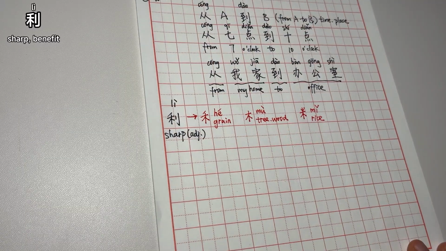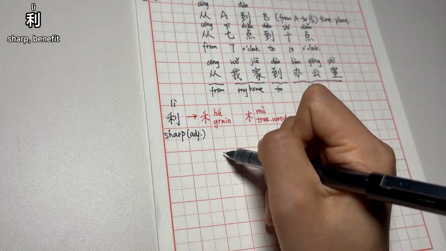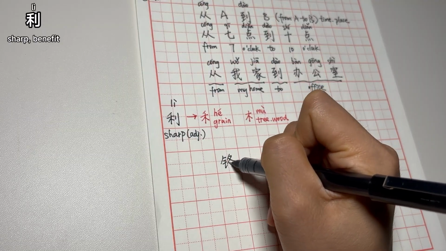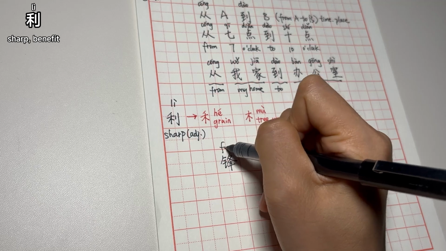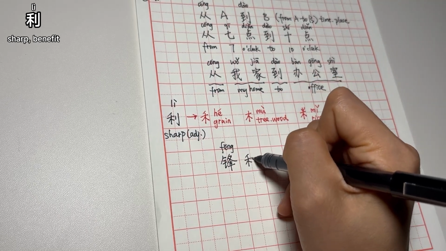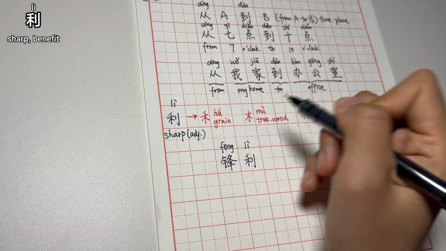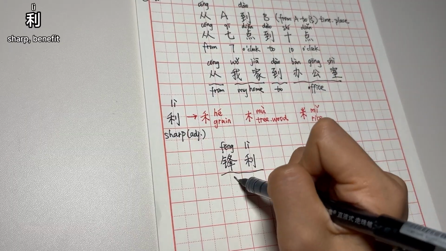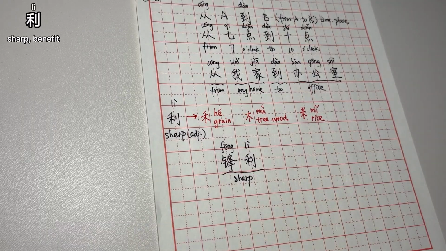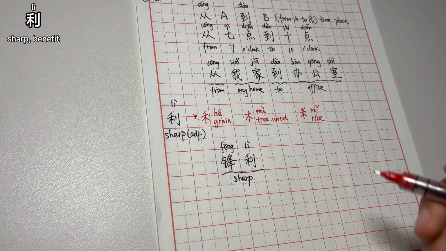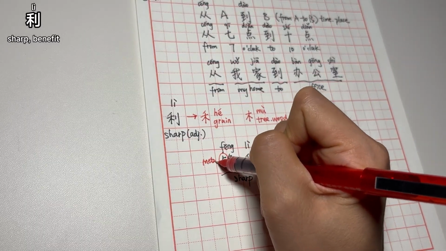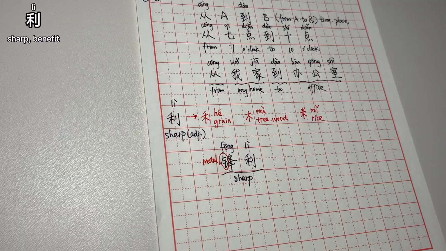And usually we say 锋利, Feng Li. It means sharp. And usually a lot of sharp things, for example the knife, are made of metal. So that's why we have a metal radical here.